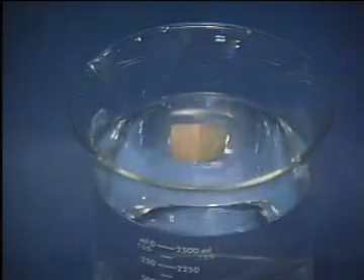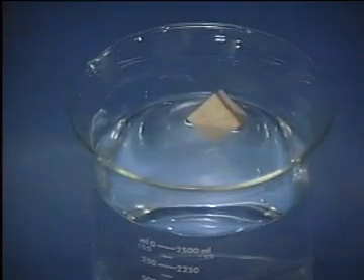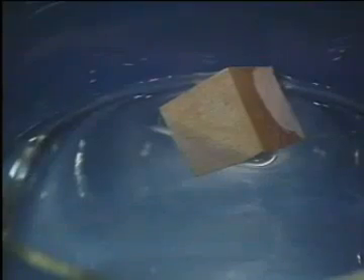If we place the wood in water, it floats, because the density is less than the density of water, which is 1 gram per cubic centimeter. So objects with densities greater than water sink, and objects with densities less than water float.